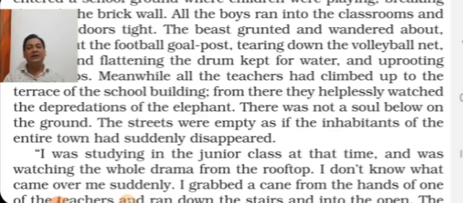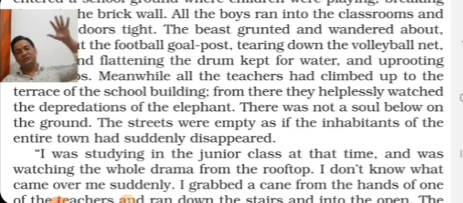I was studying in the junior class at that time. Who was I? The storyteller. Who is the storyteller? Iswaran. Iswaran was saying that during that period of time he was also studying. I was in a junior class at this time, maybe eighth or tenth class, and was watching the whole drama from the rooftop. So he was also standing on the rooftop, on the terrace, and looking at all the drama.